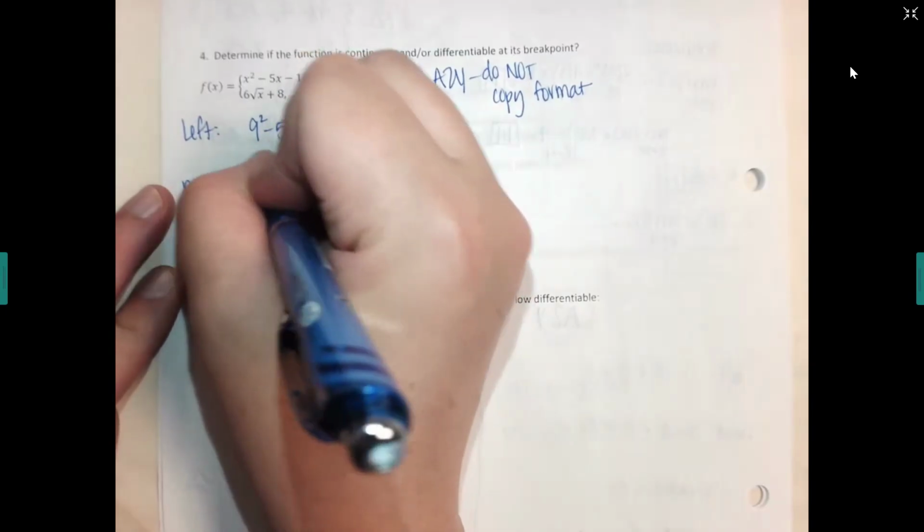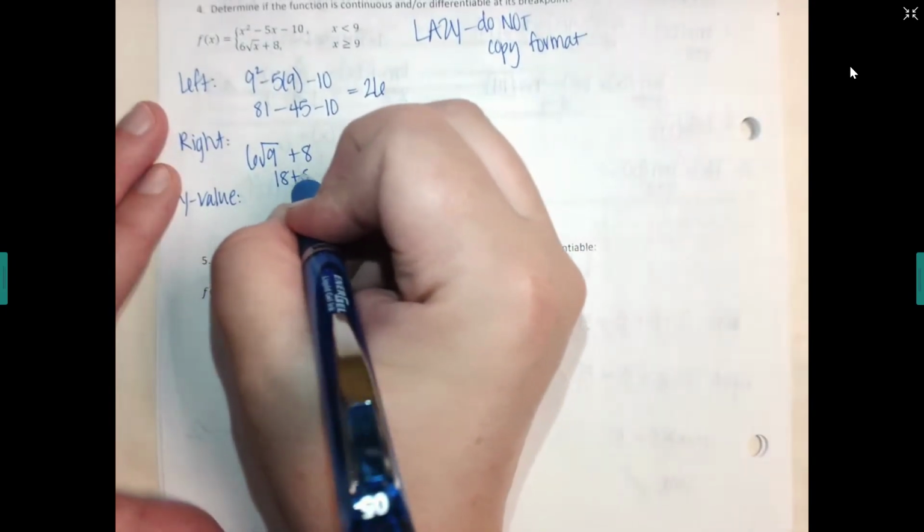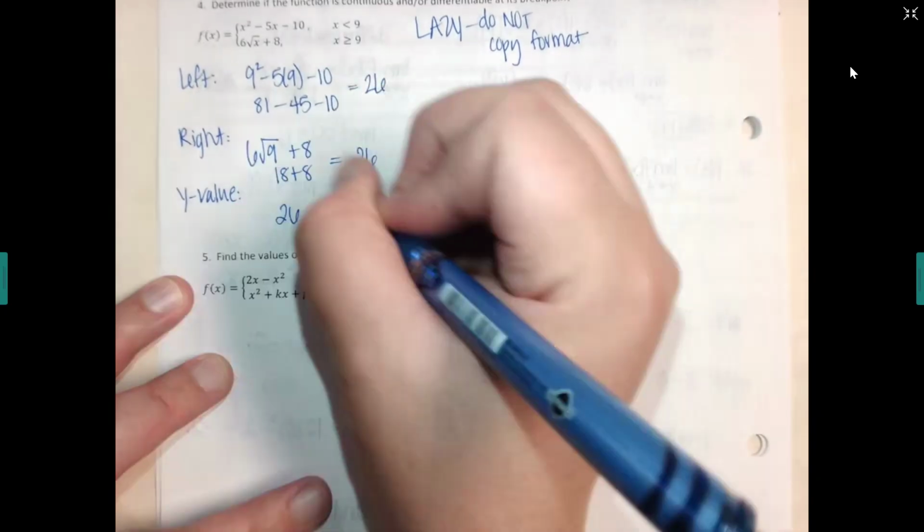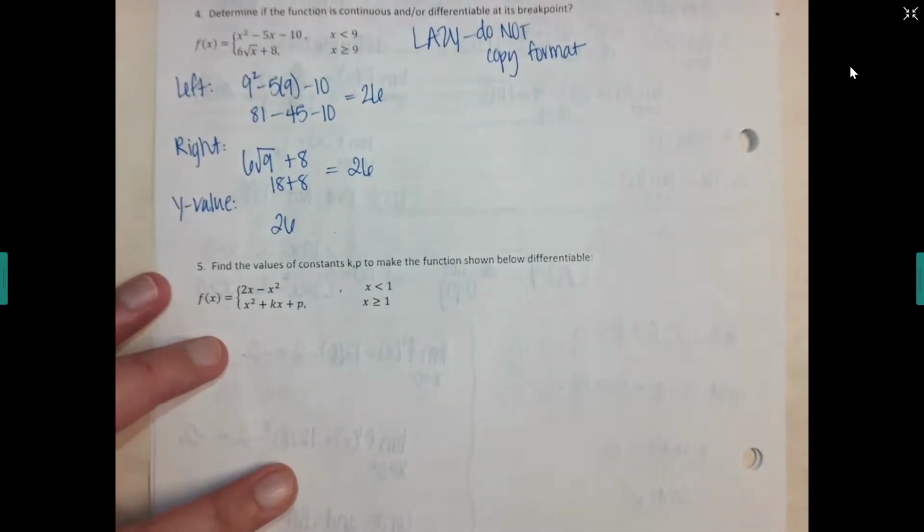Okay, great. Now do the right side. So 6 times root 9 plus 8. Root 9 is 3. 6 times 3 is 18. 18 plus 8 is 26. Okay, my y value could be its own piece, or it could be built into one of those with an equal to. Built into top or bottom? Bottom, which is great. That means the answer is 26 again. CONT, we're good to go with continuous.